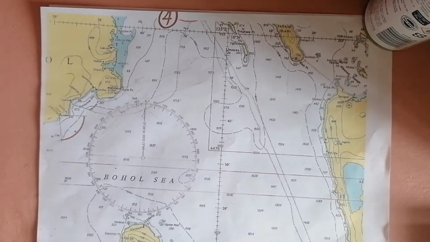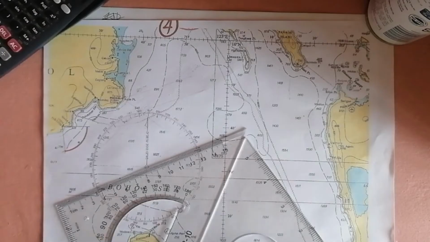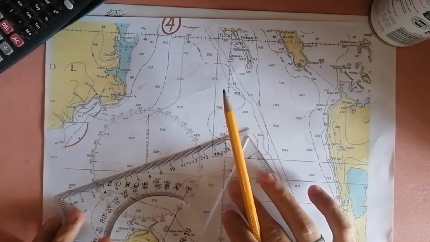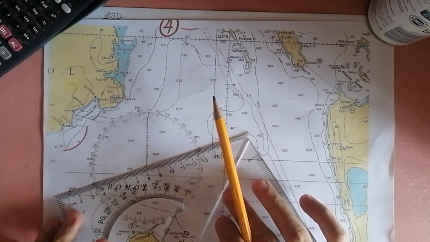So first, let's find the true bearing for Aguio Point Lighthouse. Since it has a 25 degree relative bearing, we need to convert it to true. By converting it to true, we need to add the relative bearing to the ship's heading, which is 225. And 225 plus 25 is equal to 250. So that will be our true bearing for the Aguio Point Lighthouse. So we have 250 degrees.